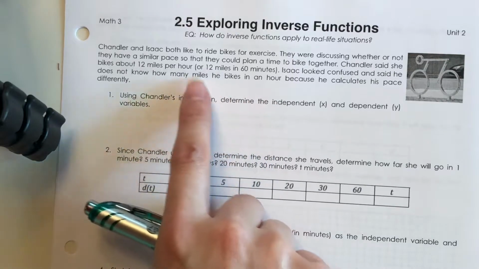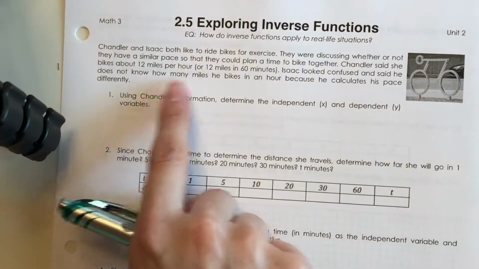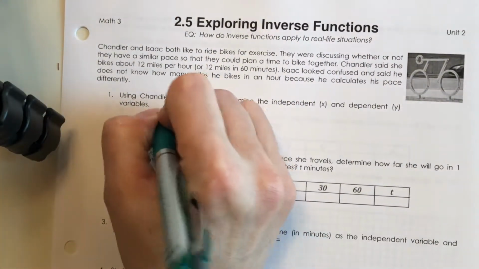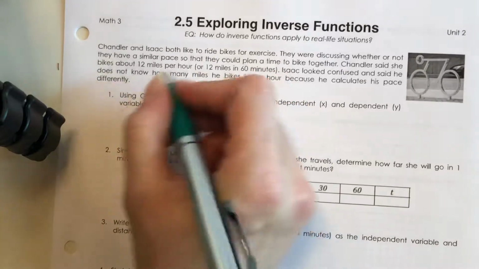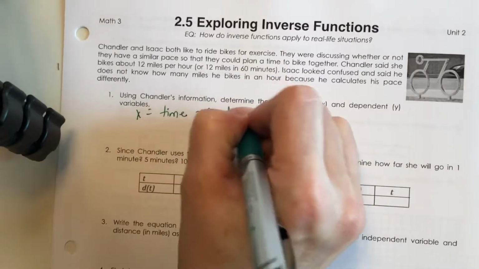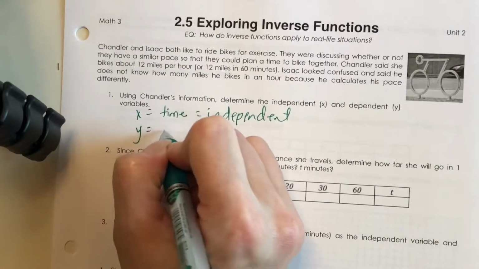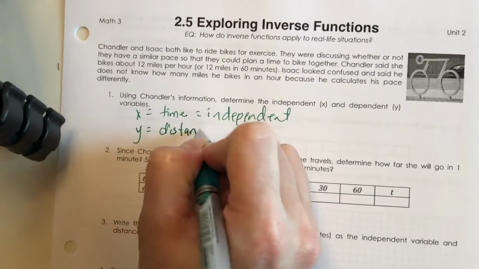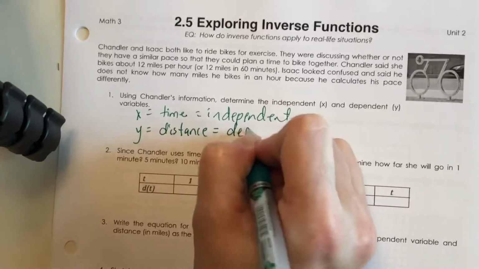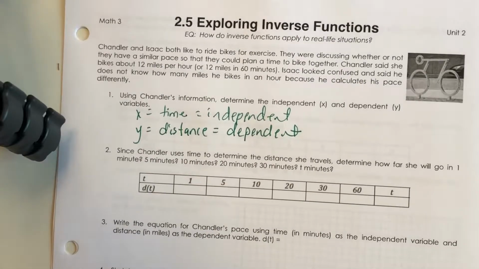All right, so if the time is the one that's determining how far Chandler bikes, time would be the independent variable. So time is independent. Let's say x equals time, which is independent. And then the y value is going to be the distance, which is the dependent variable. Okay, so whatever amount of time passes using this calculation, that amount of time determines the distance that Chandler bikes.